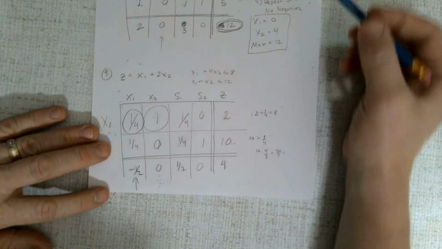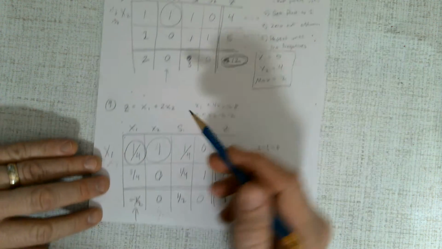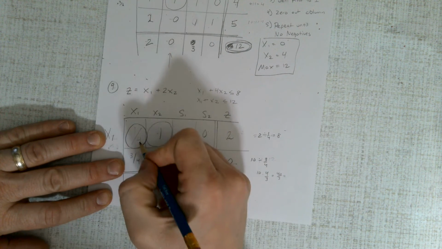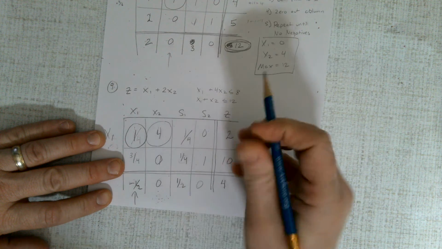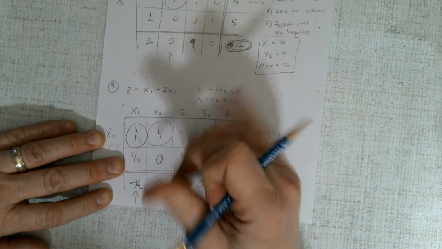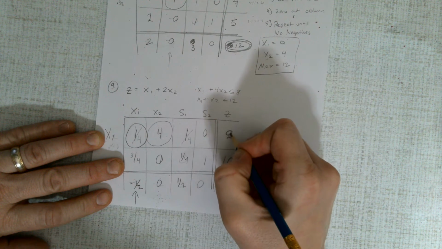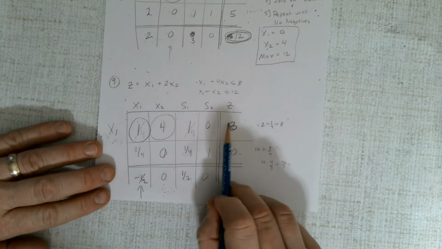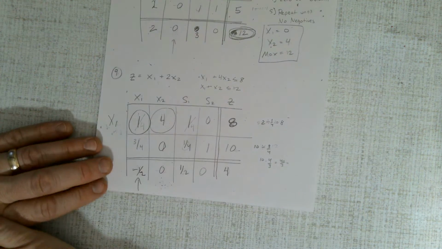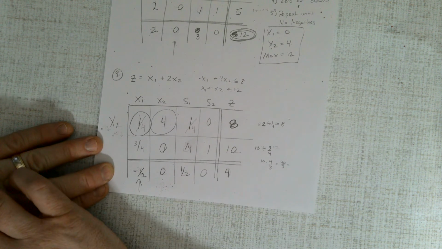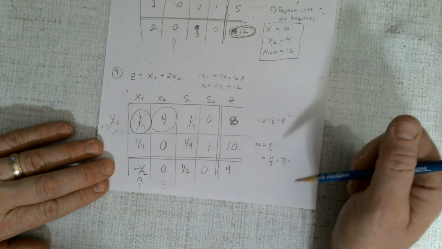So get pivot to 1. So we need this to be 1. Let's multiply everything by 4 again. If I multiply this by 4, it's 1. Multiply that by 4. Multiply that by 4. Multiply that by 4. Multiply this by 4. Whenever you can, save yourself some erasing. I just changed that 2 into an 8. So now that I've done that, I can zero out the rest of them.